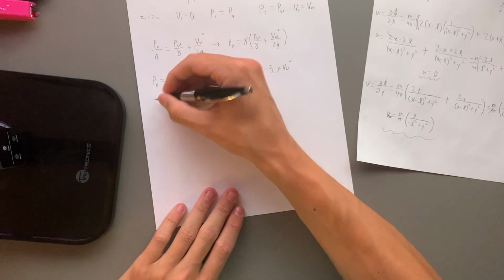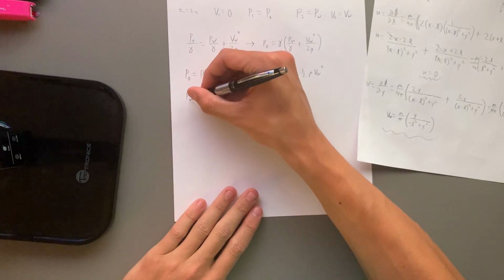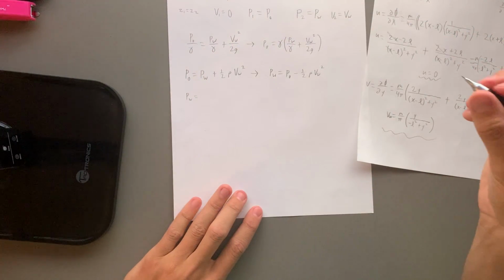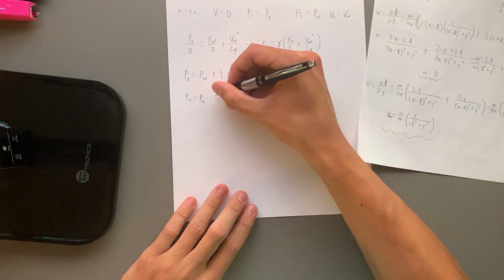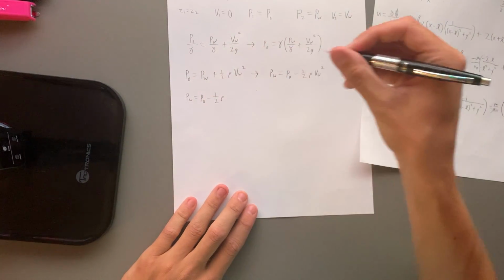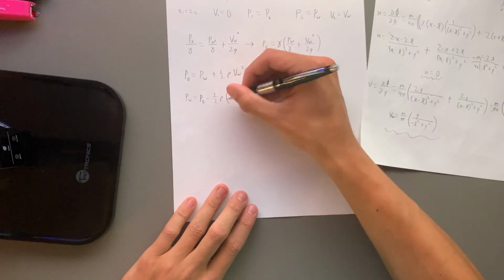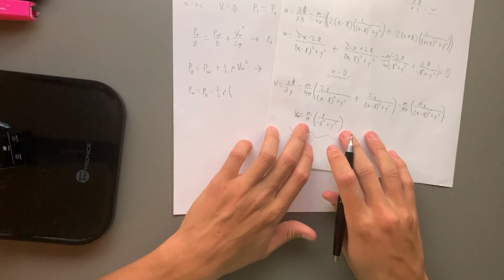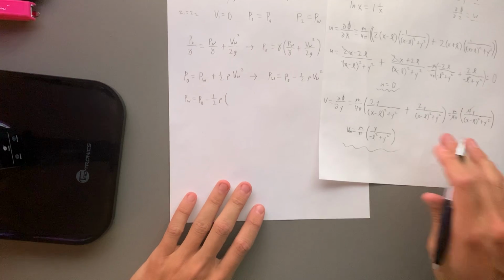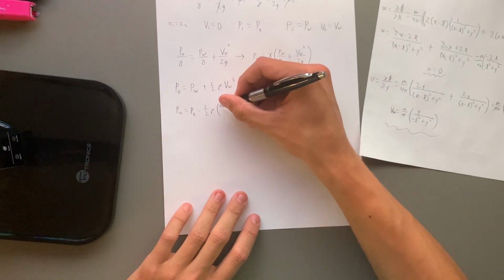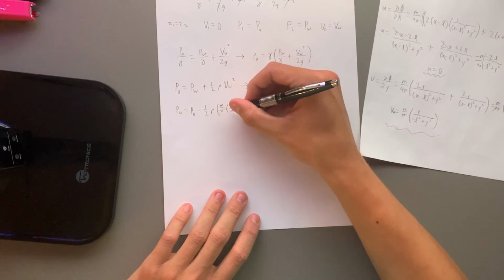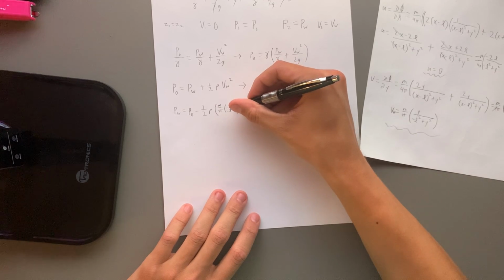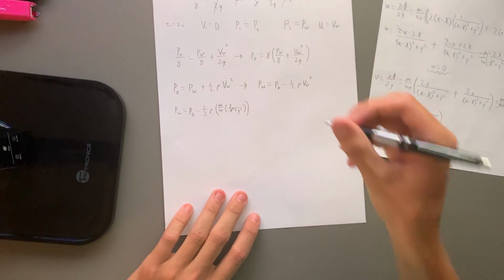So we're gonna go pressure against the wall equals P naught minus 1/2 rho, and then we're going to take this value squared. So m over pi, all right, excellent.